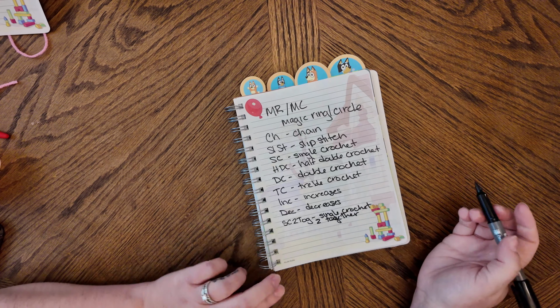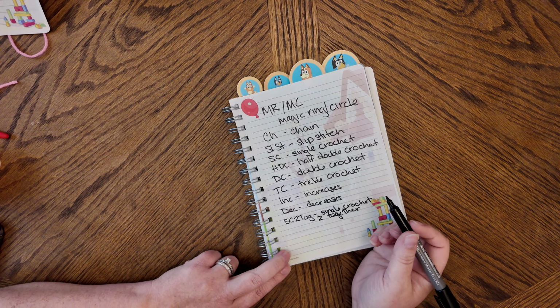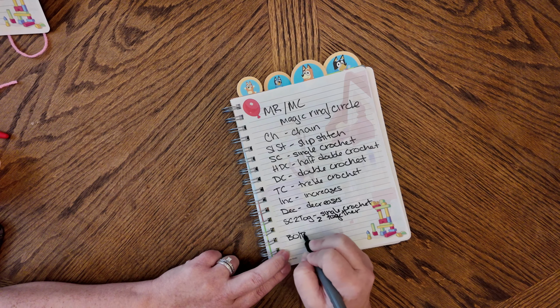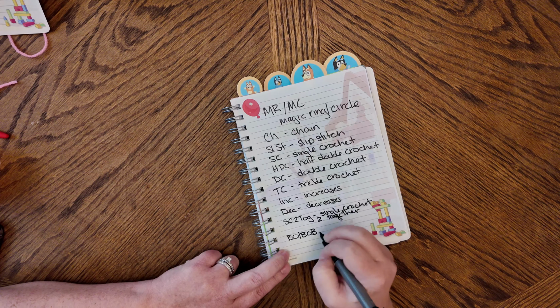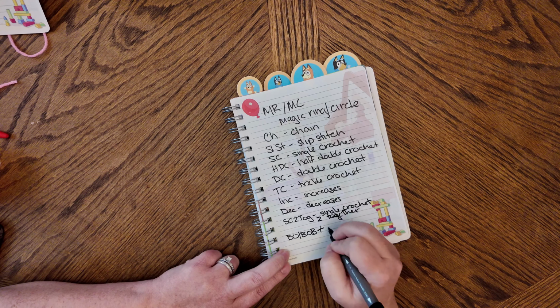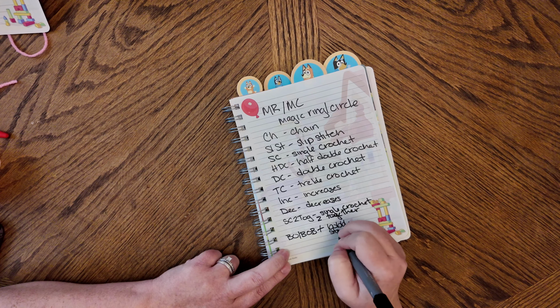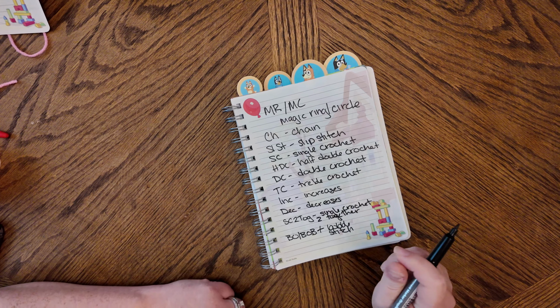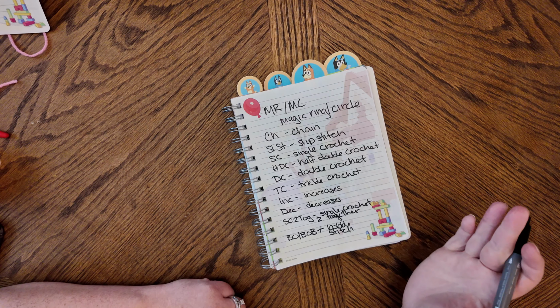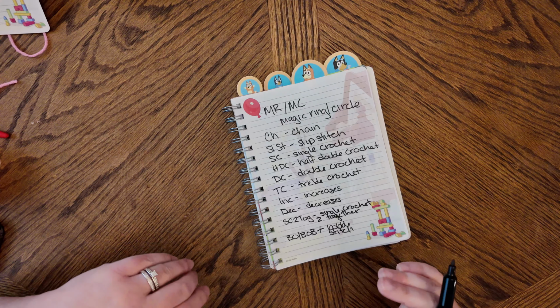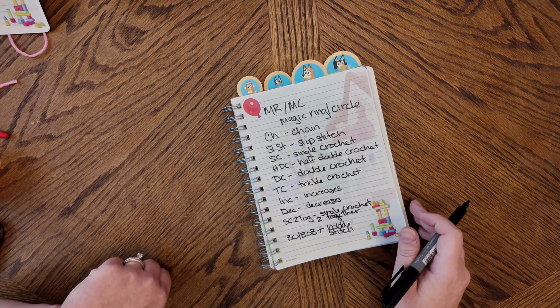And then other abbreviations I work with a lot is either BO or bob. That is going to be your bobble stitch. Great for making little toes, or I've done it for a belly button before, or noses. Can make kind of really fun. It's more of a 3D effect on your crochet.